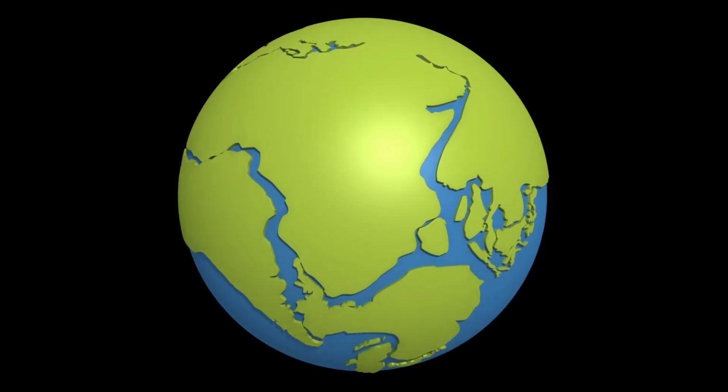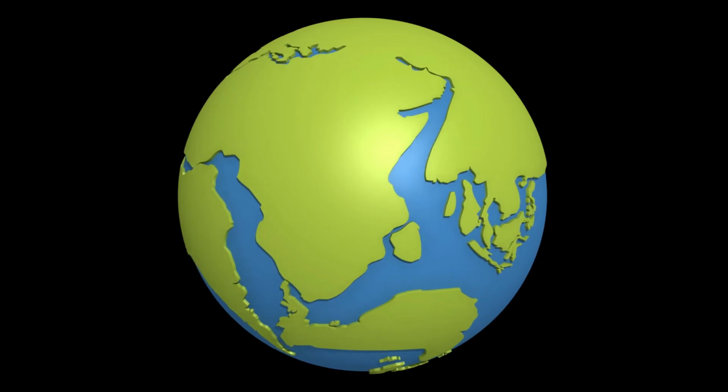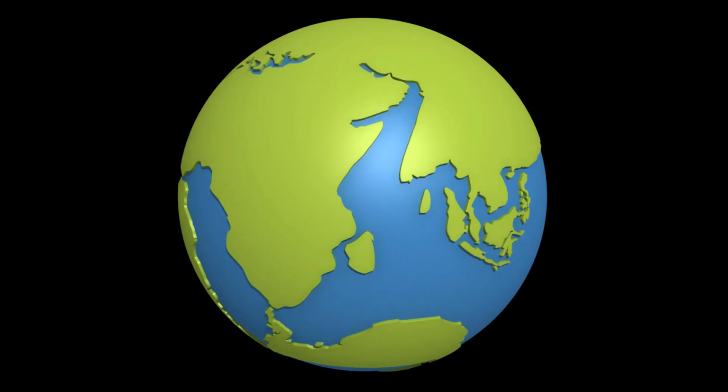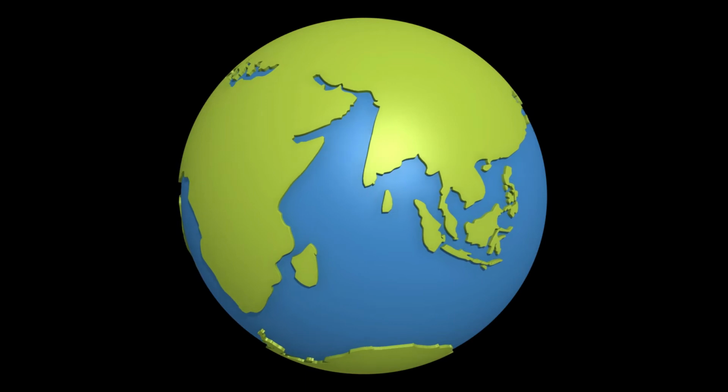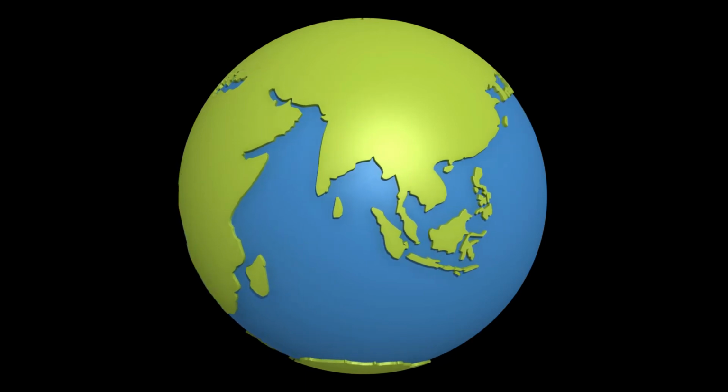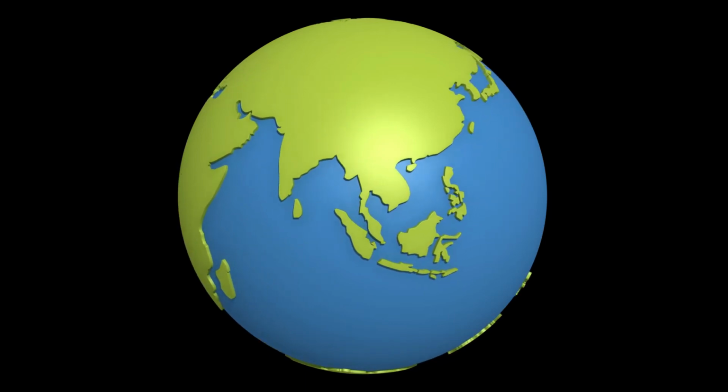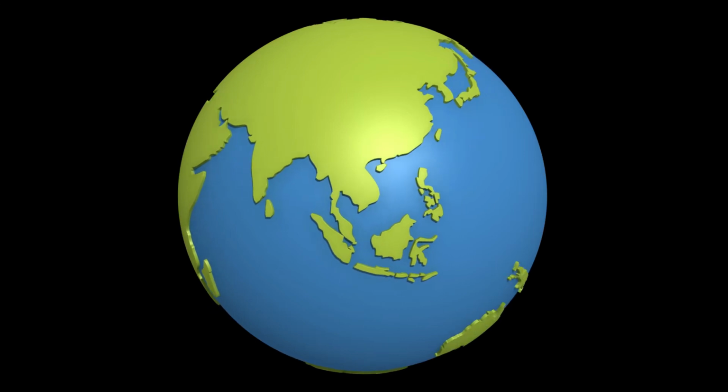And plates have been moving throughout geological history, as this animation shows of the breakup of the supercontinent Gondwana, which started about 200 million years ago and resulted in the present-day positions of the continents around the globe.